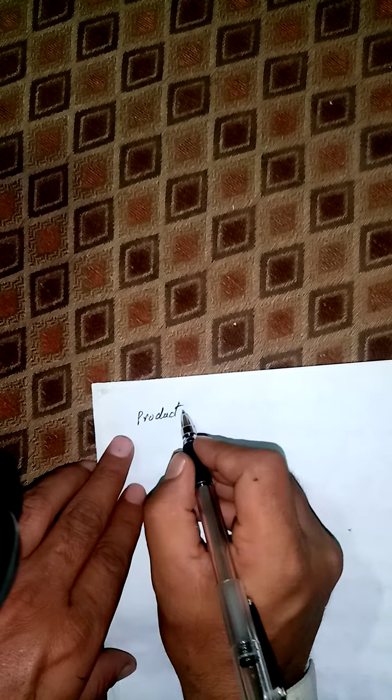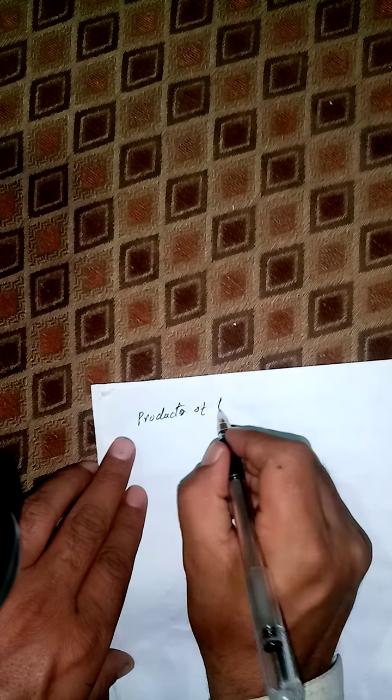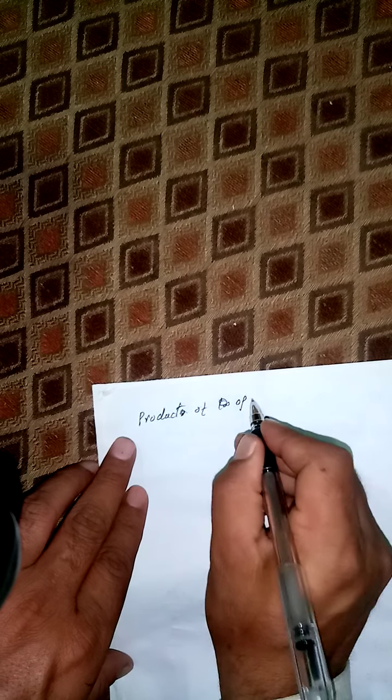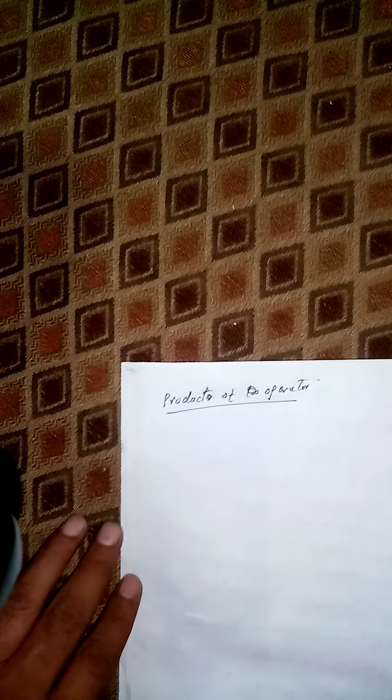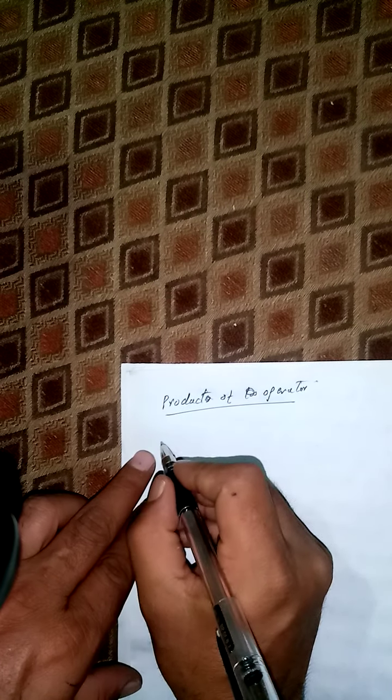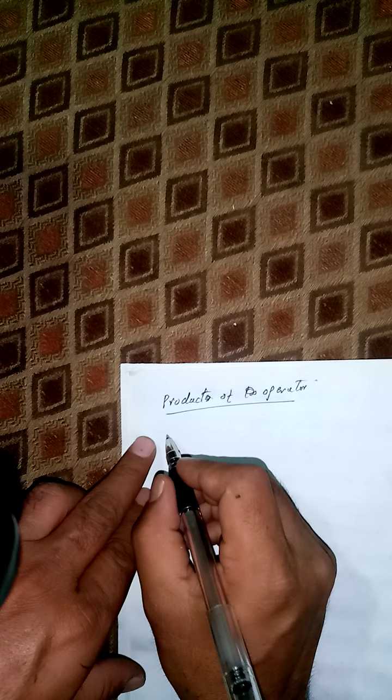Now, products of operators. How can we deal with products of two or more operators? The product of two operators is generally not commutative.